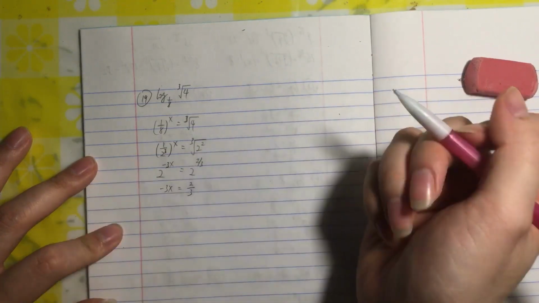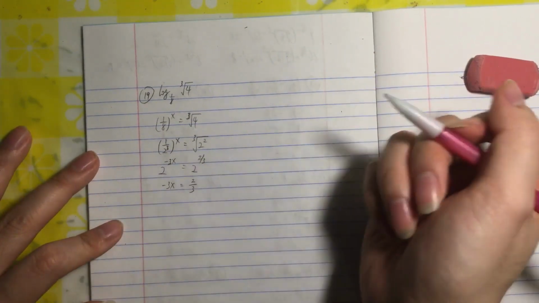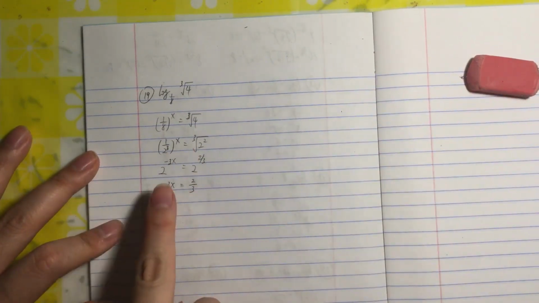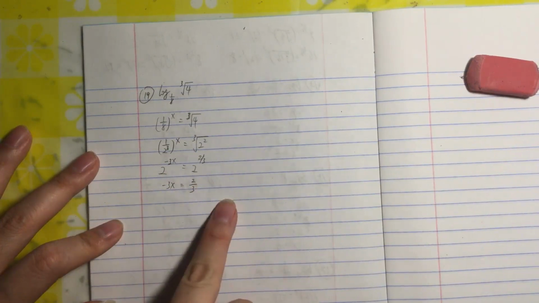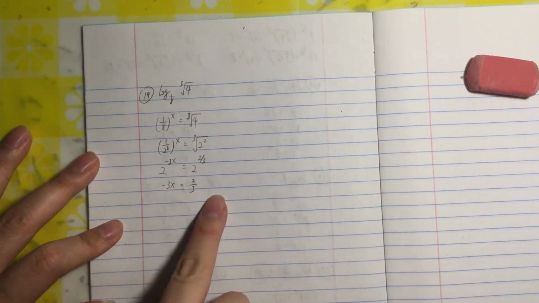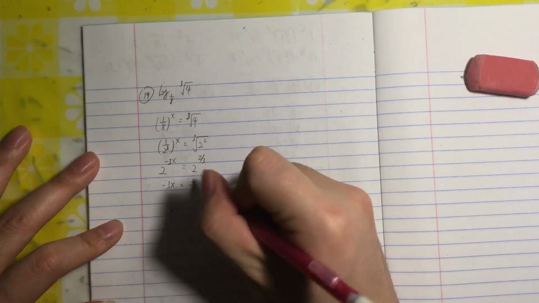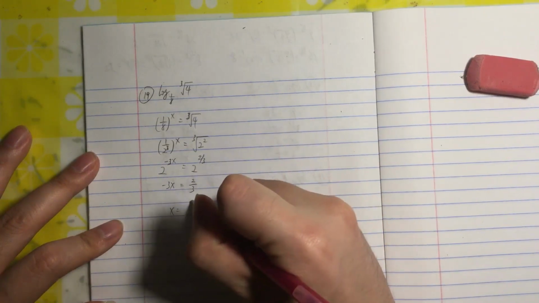Next, we try to get x by itself. How can I get x by itself here? I can divide both sides by negative 3. So x equals 2/3 divided by negative 3.